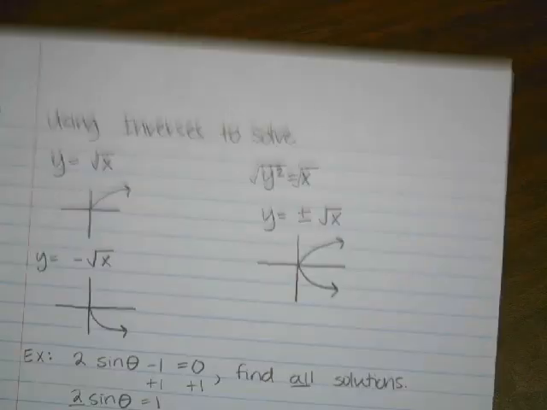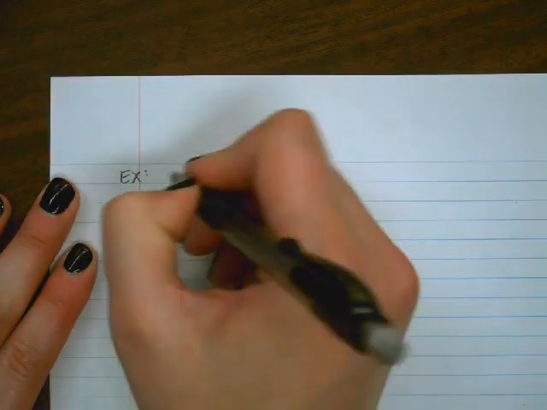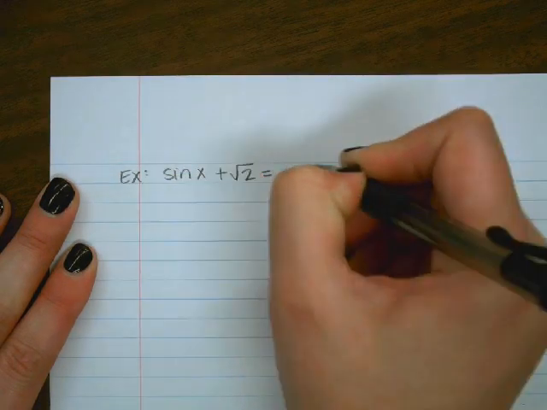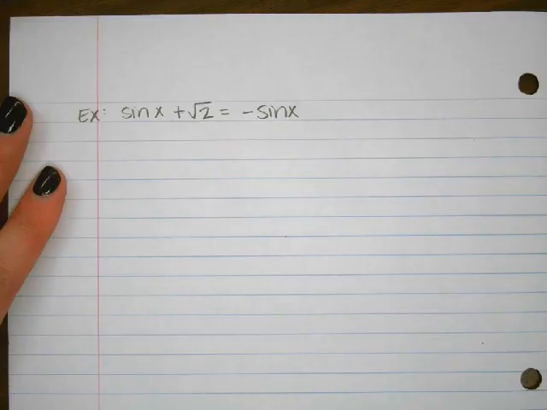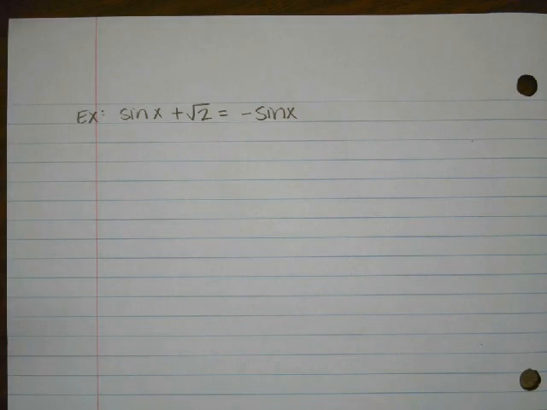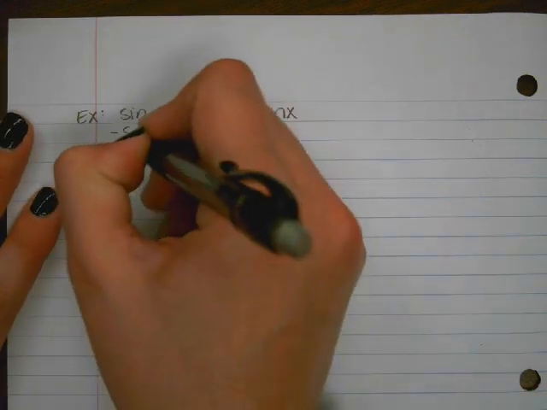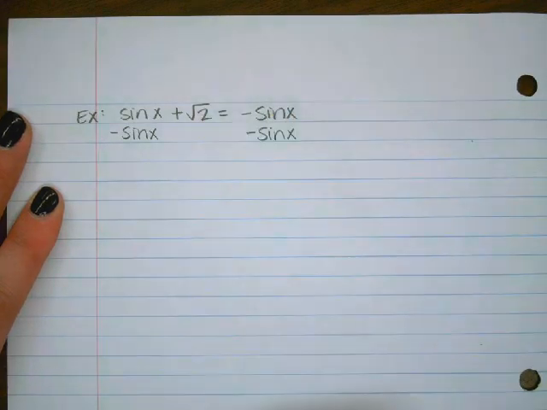Okay, let's continue with another example. For this one, we have sine x plus the square root of 2 equals negative sine of x. To solve this problem, I need my sines on the same side, because sine of x represents my unknown value, my variable. So I'm going to subtract sine x over and subtract sine x to the right side.